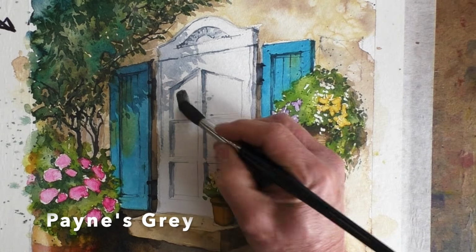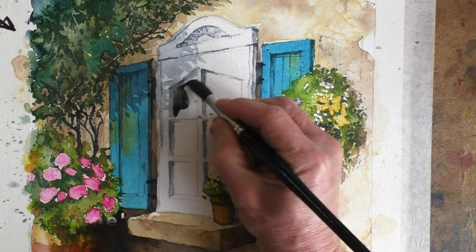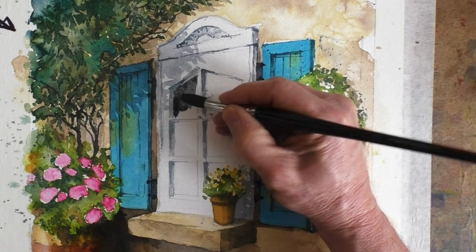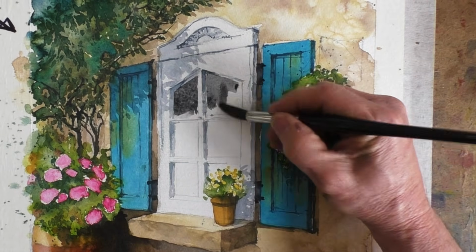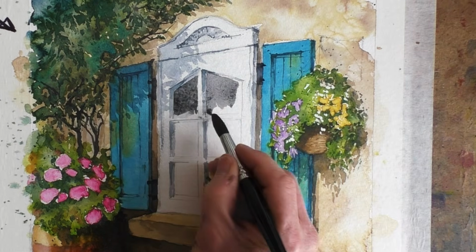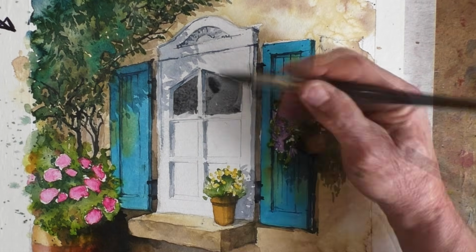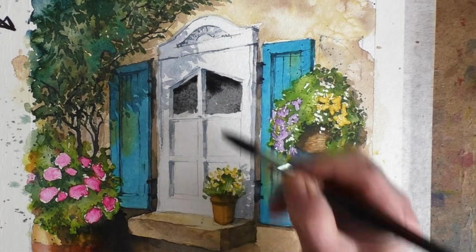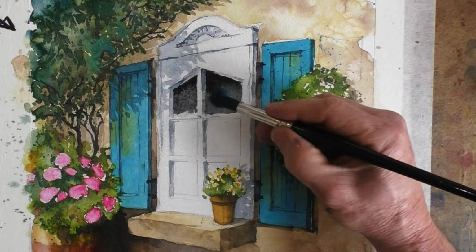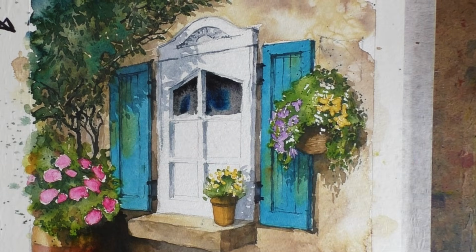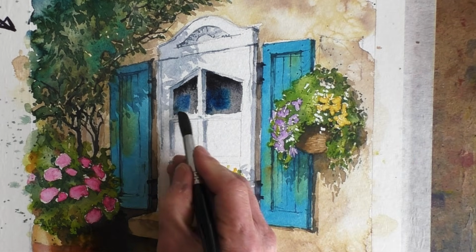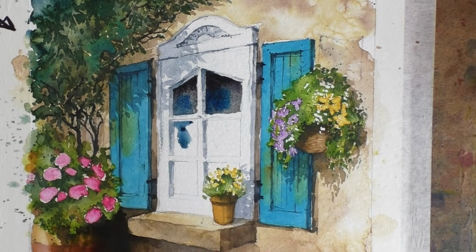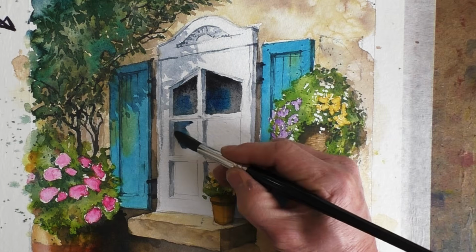Now for the inside of the window, and a nice darkish Payne's Grey. And I'm adding in some cerulean blue just to add a little bit of interest. Perhaps it's a reflection from the sky or something going on inside, who knows. And I'm not tempted to use a smaller brush because I like that little bit of wobbly line.